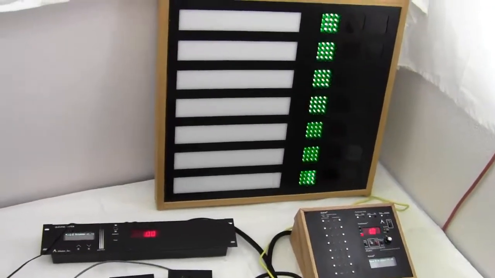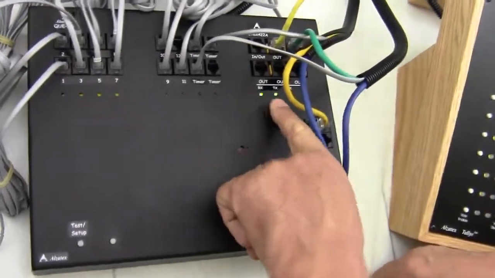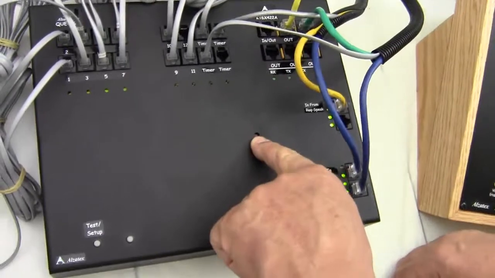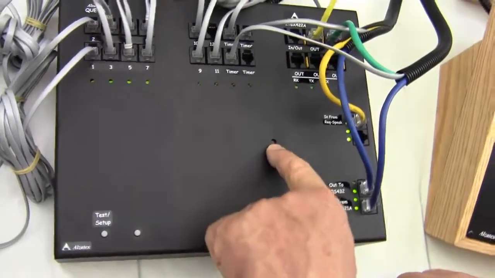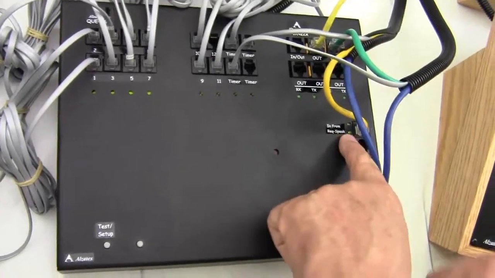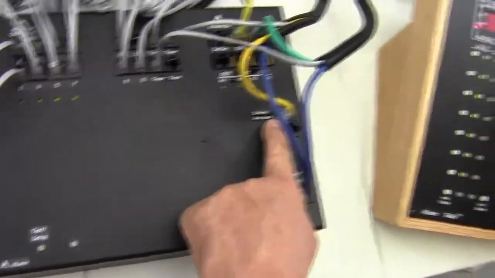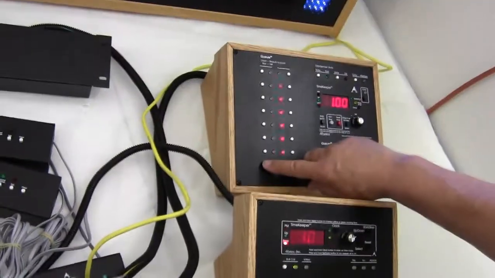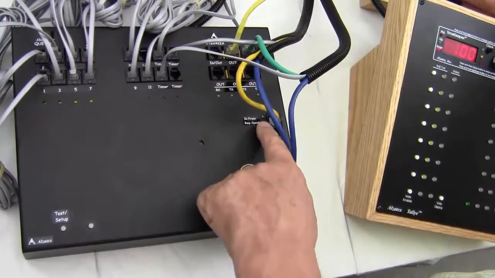A couple other little details. We talked about these LEDs blinking. There's also an LED here that blinks in sync with these LEDs. There's also an LED right here that blinks. And if I press a button on the request to speak system, you're going to see the top LED also blink.